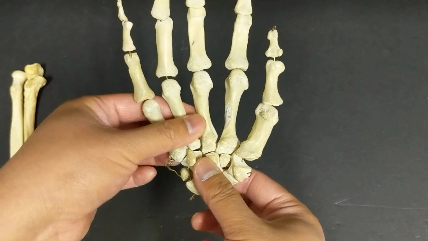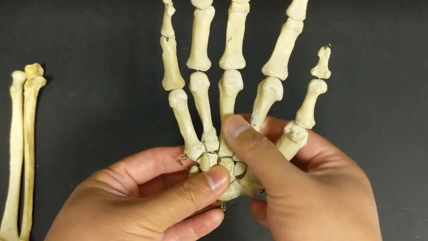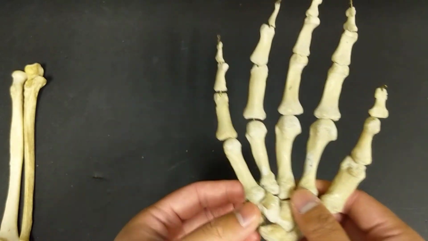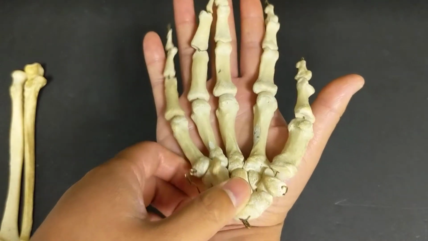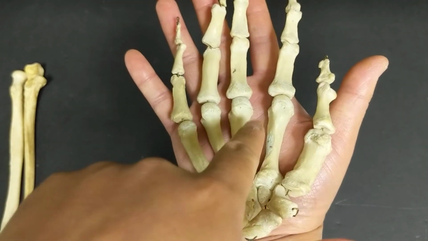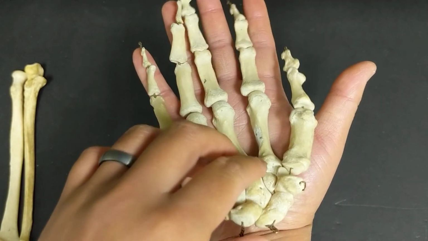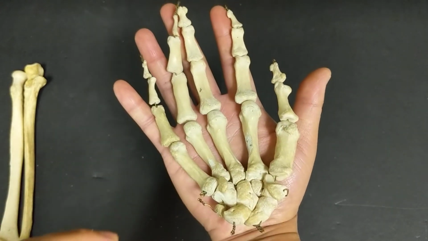So carpal bones are going to be the bones of the wrist, and they will lead to bones called the metacarpals. These bones, the metacarpals, are going to be the bones going through your hand. So in your palm, that's where you have your metacarpal bones. And your metacarpal bones will be numbered based off of what finger they go to.